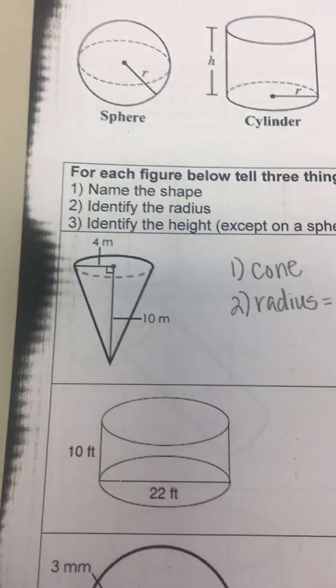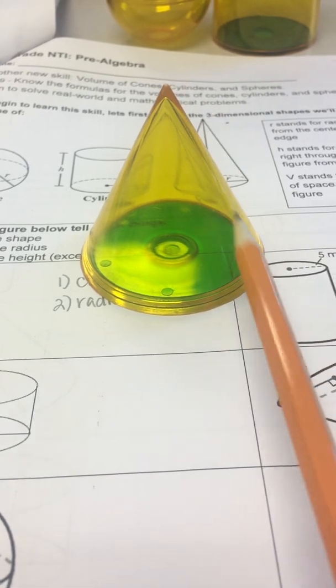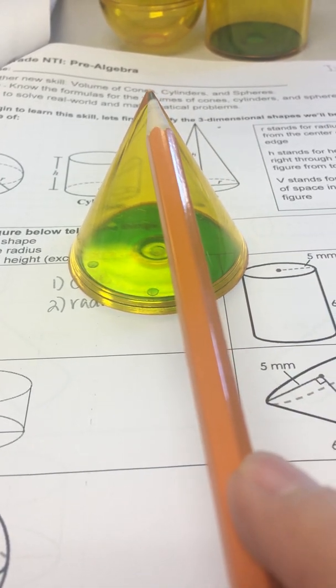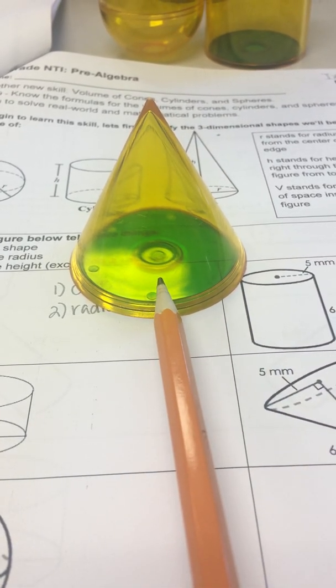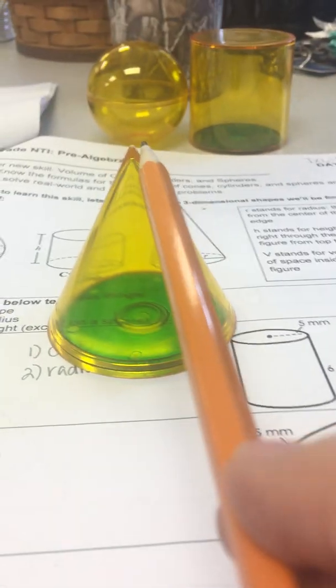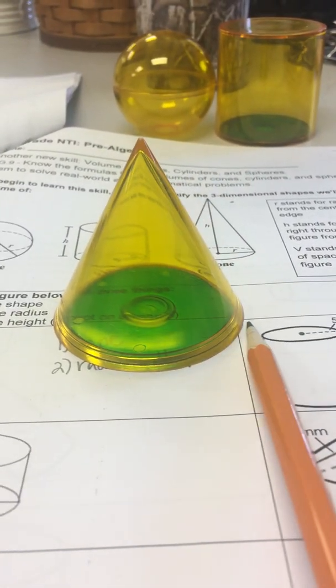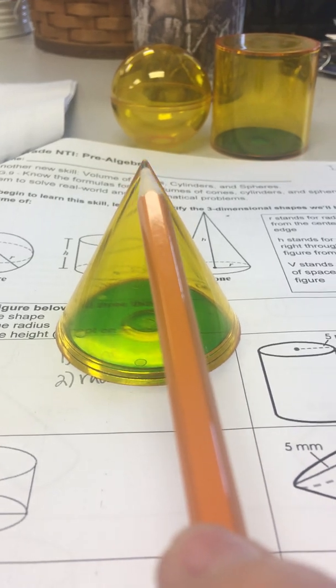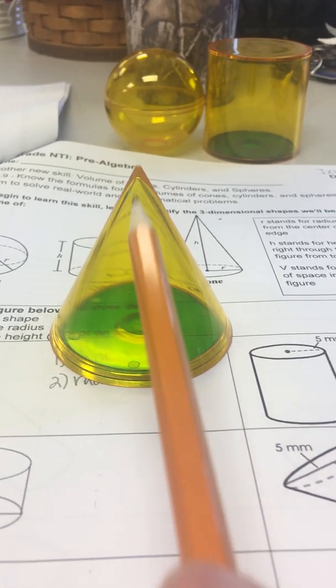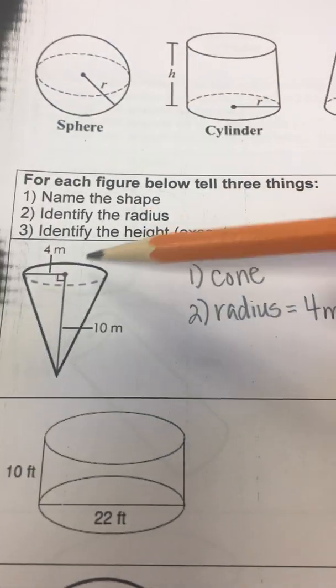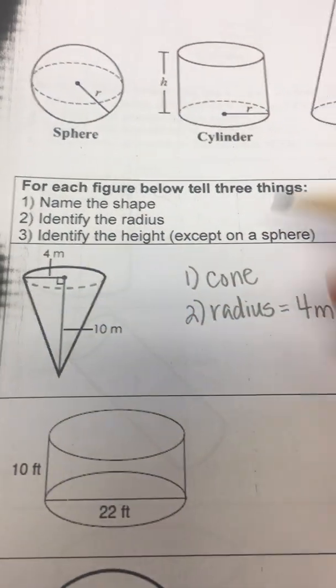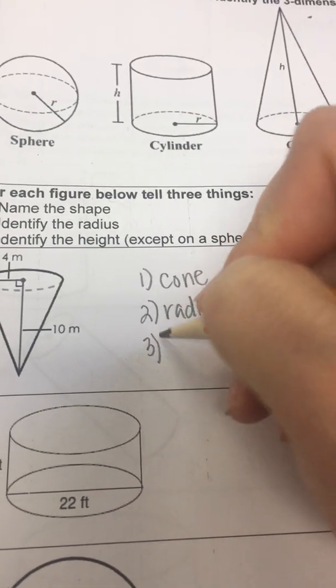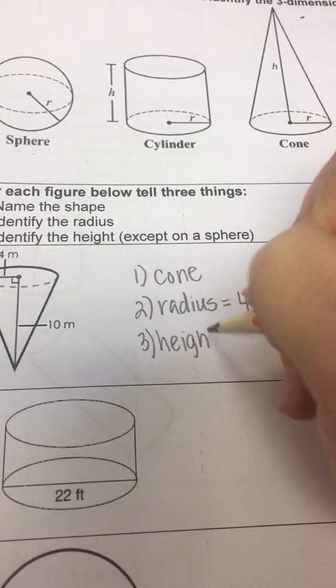And then the height. Remember, on a cone, that's what I wanted to show you. The height cannot be slanted over here. The height has to be straight from the vertex, straight down to the center. If I measured your height and I tilted the tape measure, that wouldn't be fair, right? We need to measure our height straight from the top of the cone right through the middle, all right? So that's why that line goes straight through the middle of the cone. So the 10 is our height.